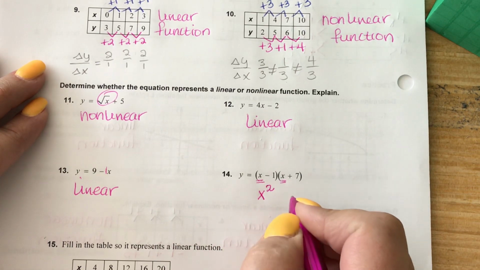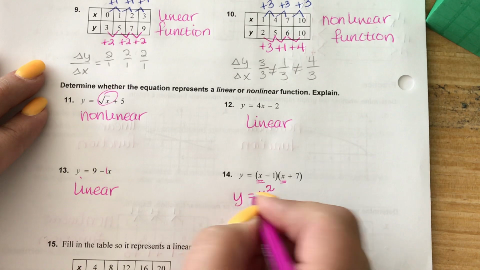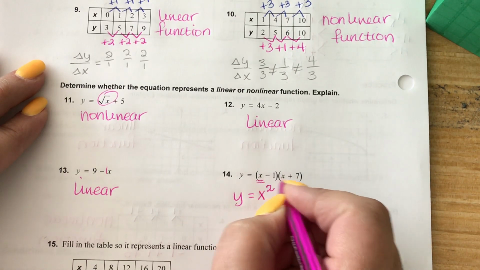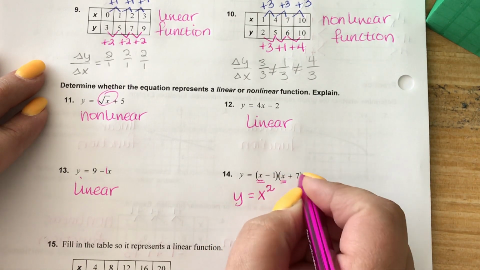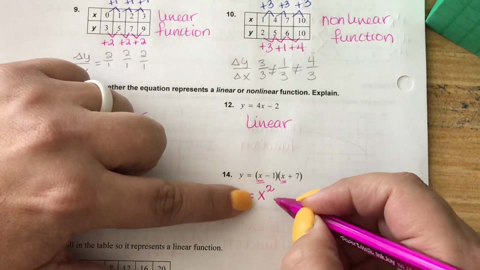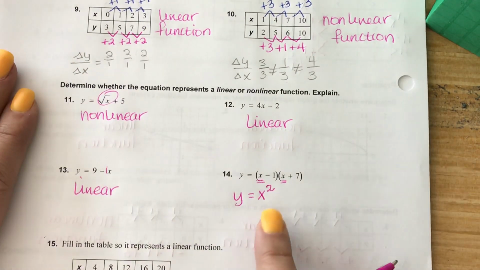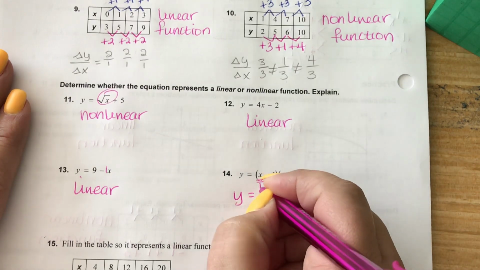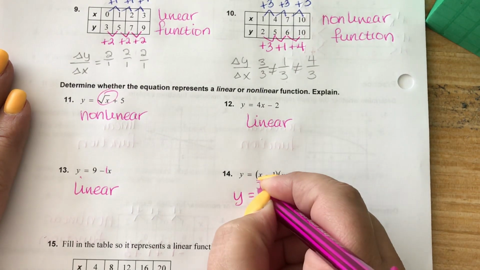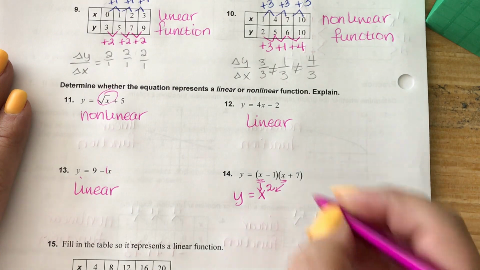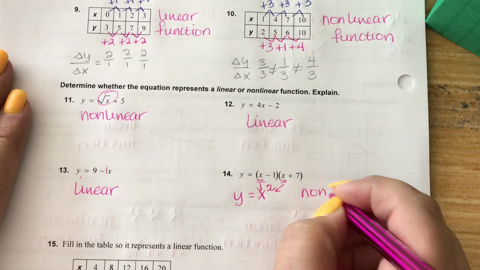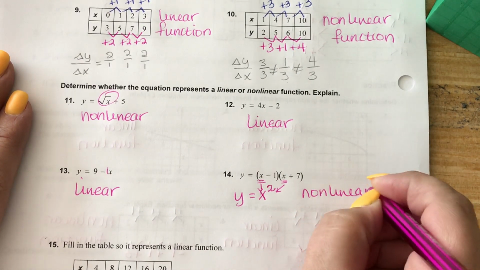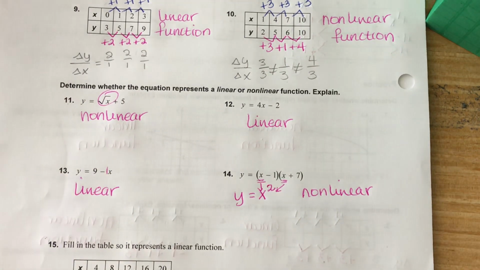So as you do this mathematics, you would have found that an x times an x, which is what was happening here since all of this is getting multiplied by all of that, is going to give us an x to the second power, and that is a deal breaker. Okay? It's not going to graph or act like a linear function. So this is nonlinear. Remember that exponent is a deal breaker.